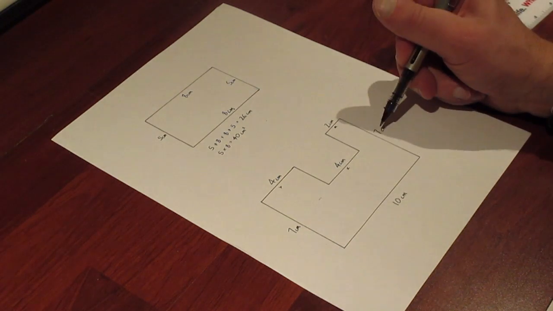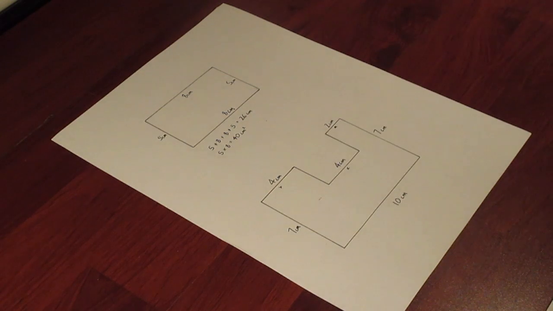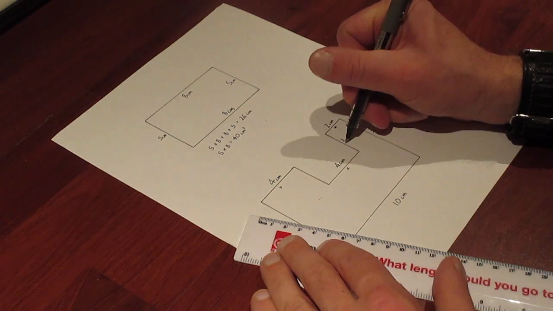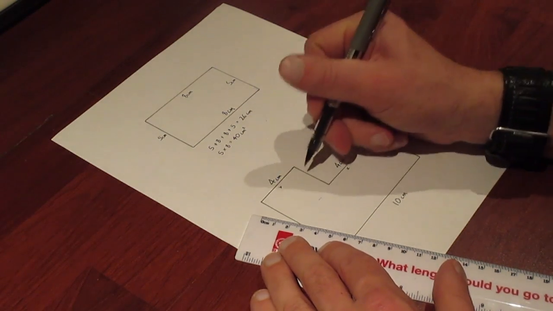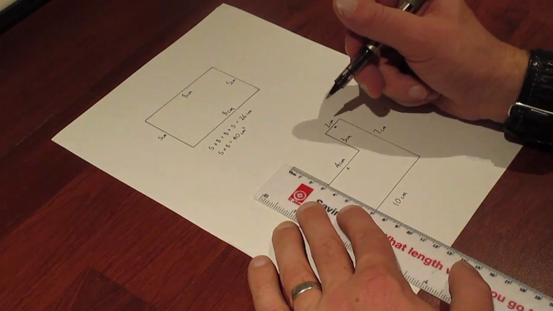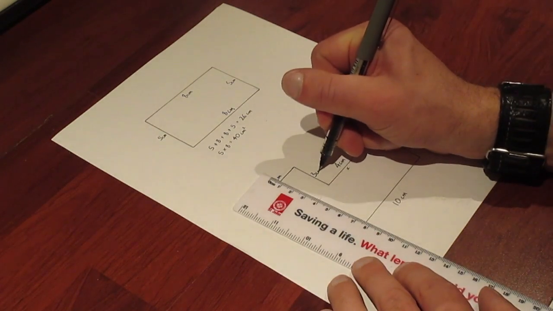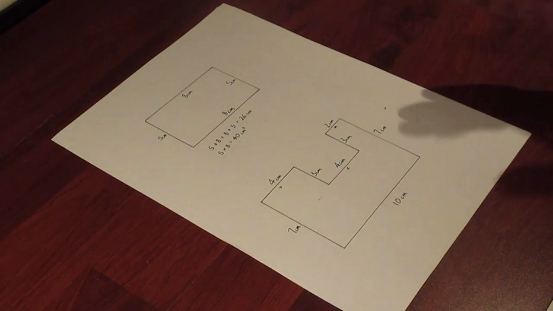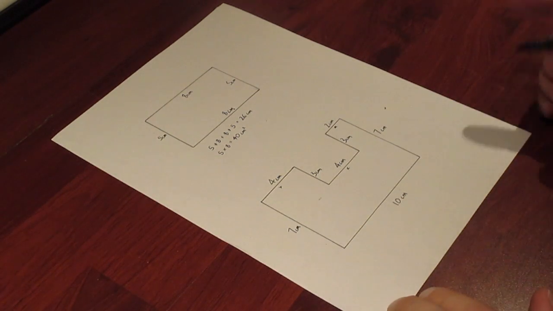Can't do it for this one. We know though that this is 7 centimeters, so it's not going to be any higher than that. So measure that there, it is 3 centimeters, and we can see from here that it is the same. Can't be 100% sure of that, so I'll measure that one, 3 centimeters as well. Now to work out the perimeter we need to add them all together.